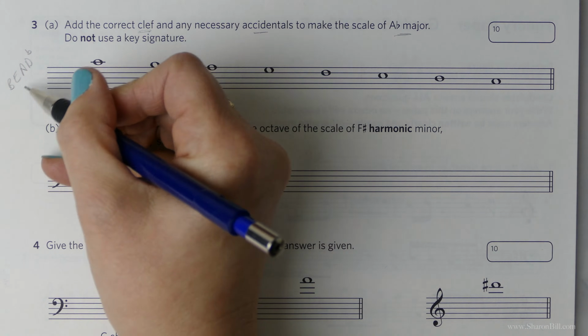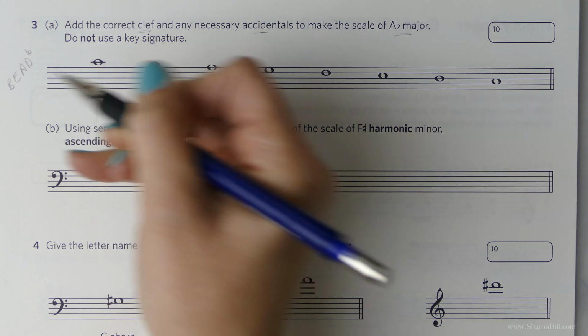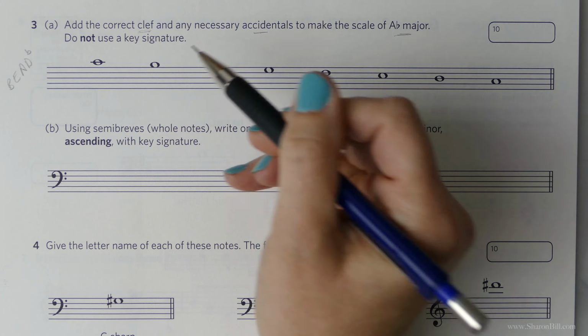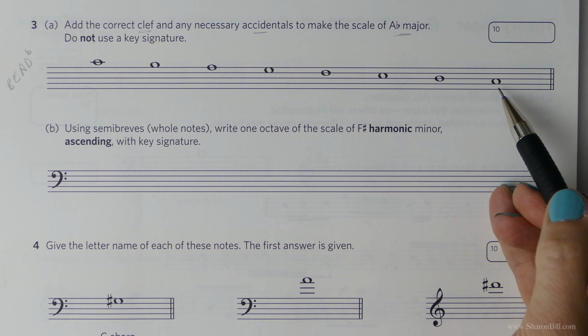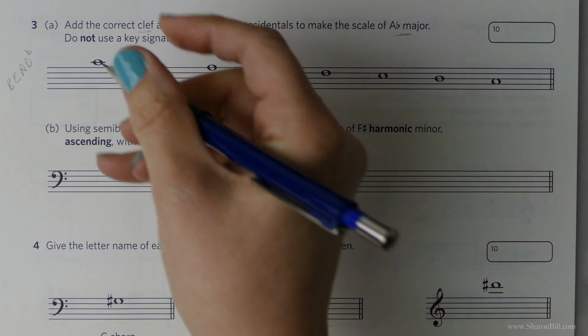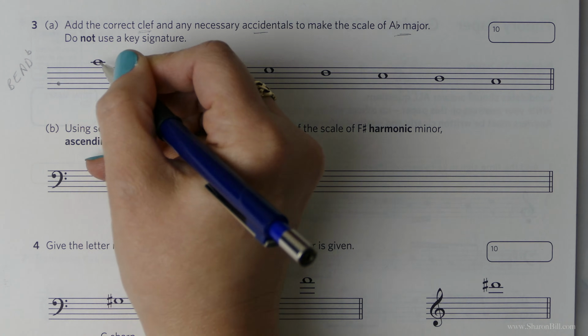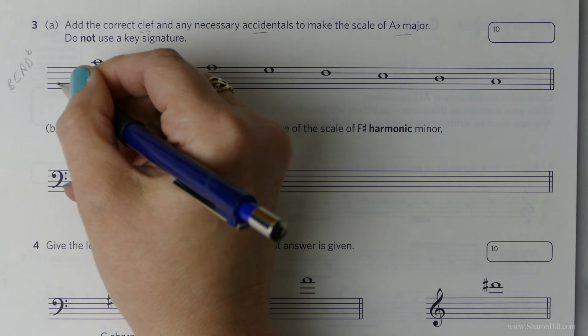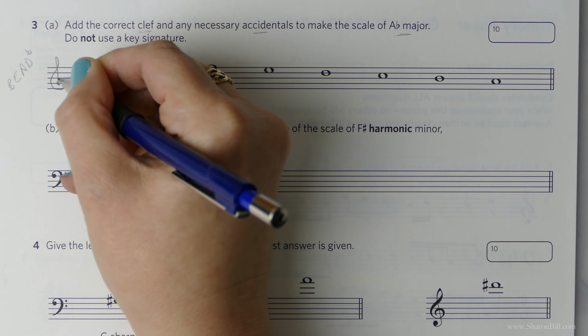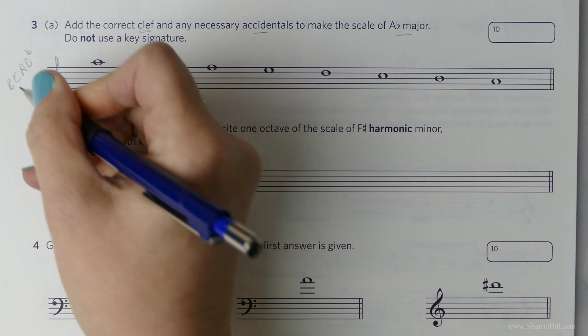So we need to add those as accidentals now instead of a key signature, and we need to add the clef. A flat major must begin and end on an A flat, and for that to be the case this must be treble clef, otherwise that would be middle C, that would be low C and bass clef, which wouldn't do. So we need a treble clef, and now we just need to pop in these accidentals.